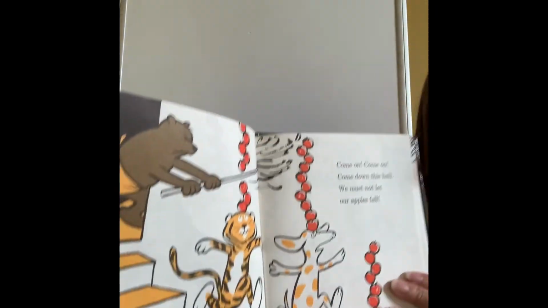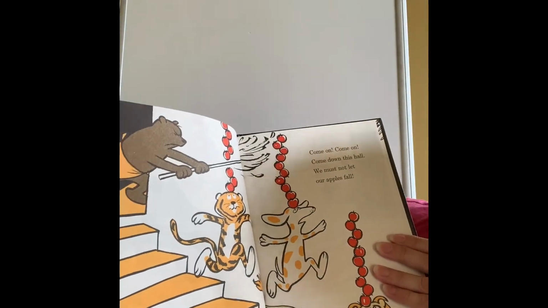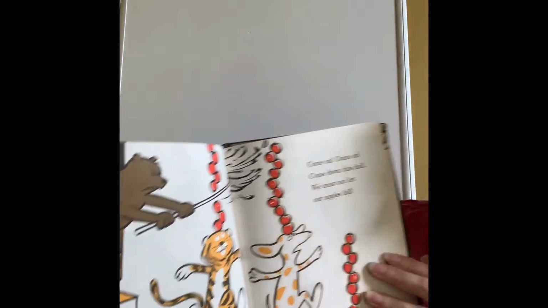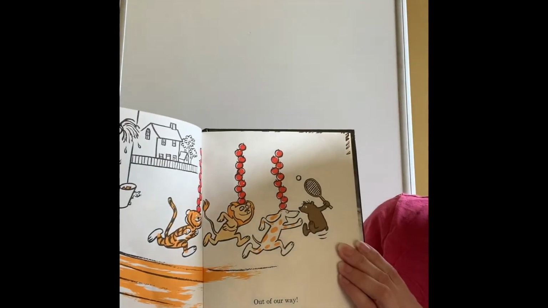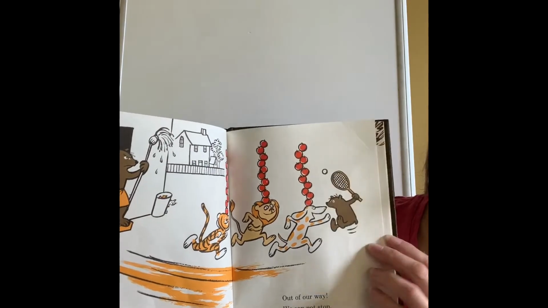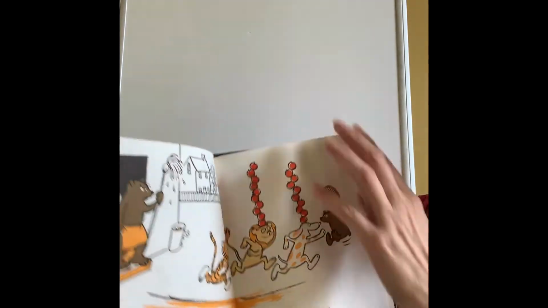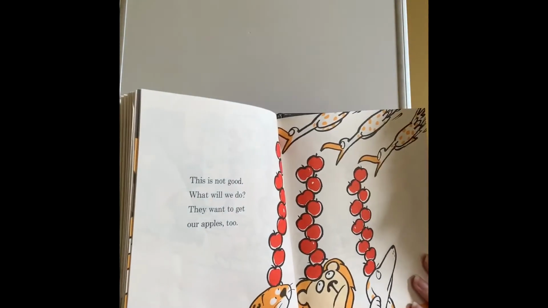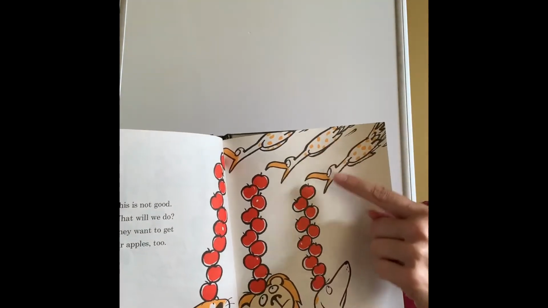Let's see what happens. Come on, come on. Down this hall. We must not let our apples fall. There they go. Out of our way. We cannot stop. We cannot let our apples drop. That's the baby bear. Oh no, this is not good. What will we do?